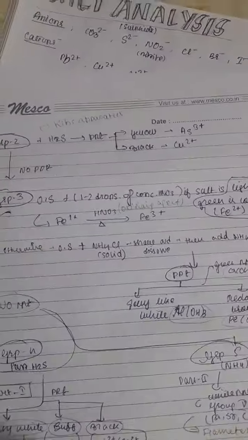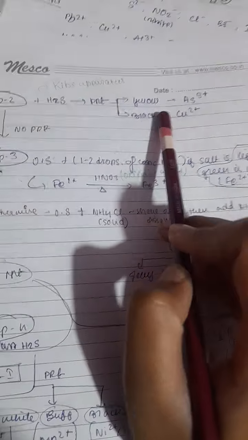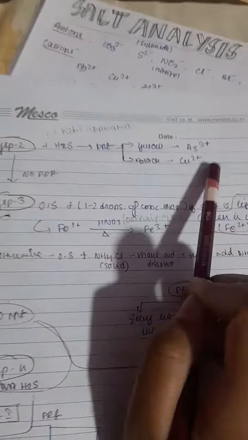then we will move to the test of group 2, and for group 2 the group reagent is H2S and dilute HCl. In the original solution we will add H2S, which is added using the kit's apparatus. After adding it, if we get a yellow PPT, then it is arsenic cation, and if we get a black PPT, then it is copper. Then if we don't get any PPT, we will move to the test of group 3 reagent.